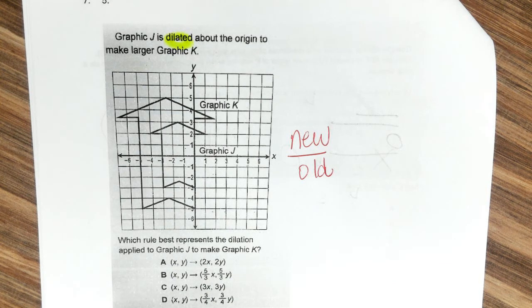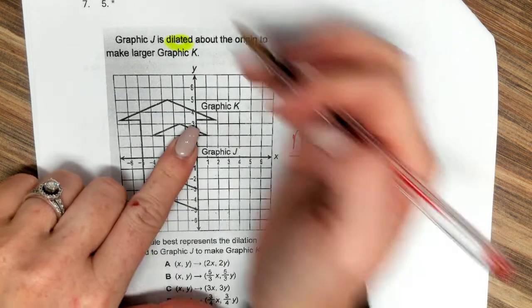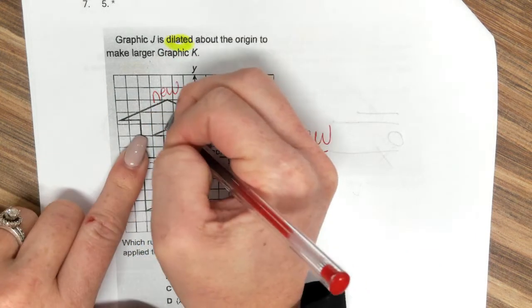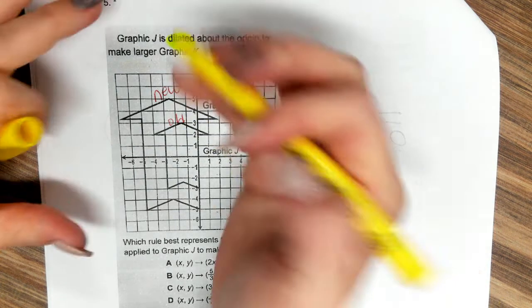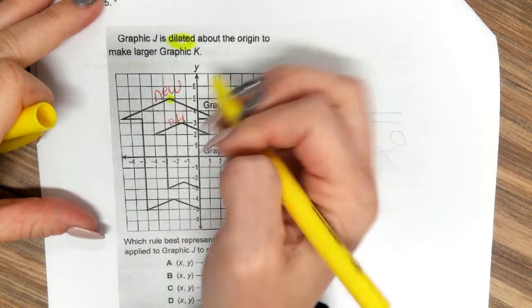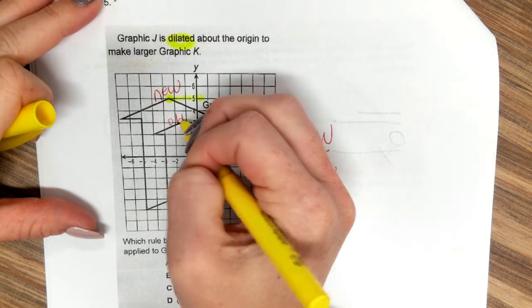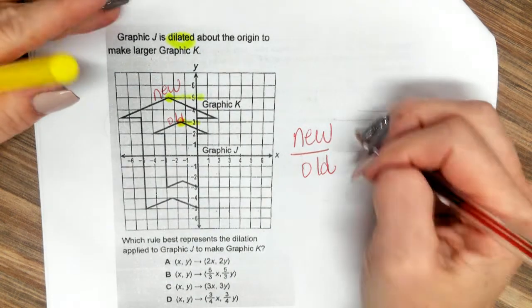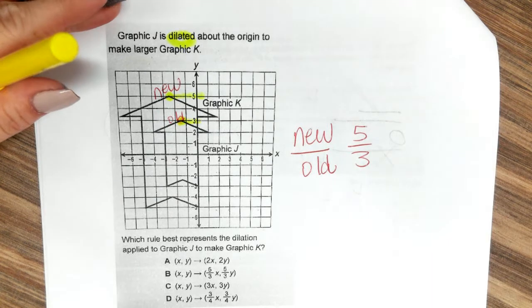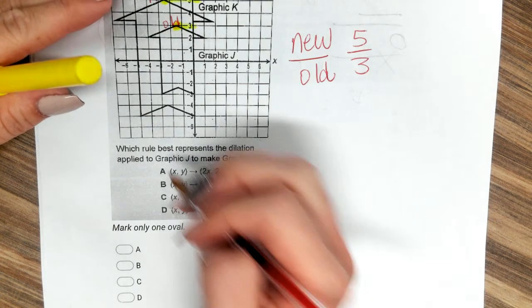All right, so graphic J is dilated to make K. Which one's the new one? K. So I'm going to label. This is new. This is old. I need 2 numbers from each one that are in the same corresponding spot. I chose to use the top of the arrow and see what it was on the y-axis for both of them. So which number is going to go on top, 5 or 3? So 5 over 3 is the answer. So which answer? B.